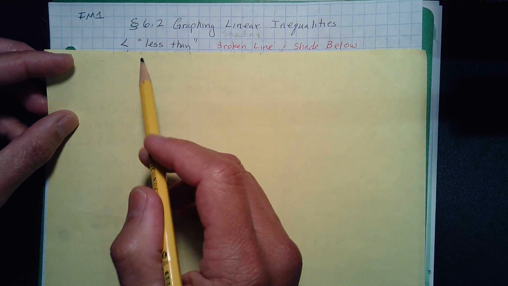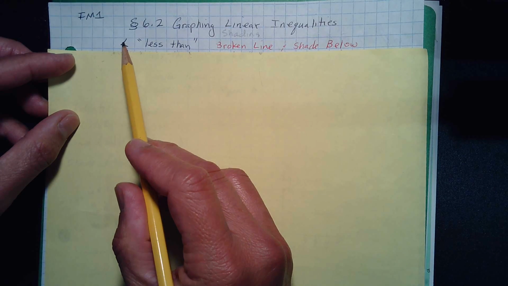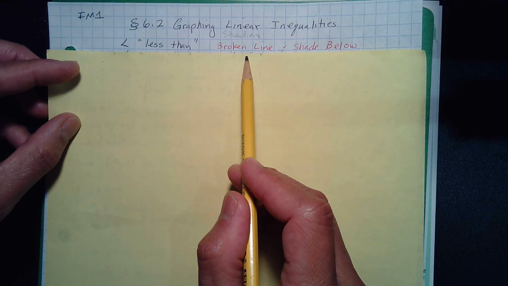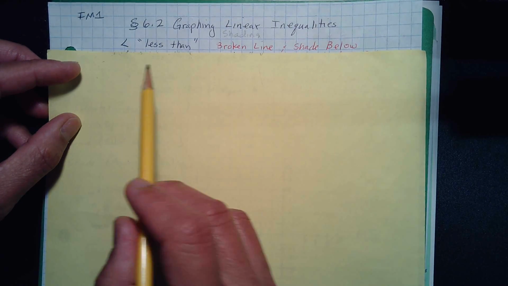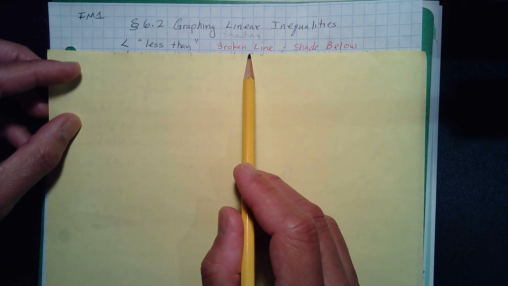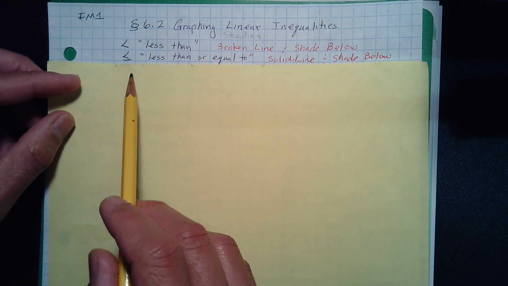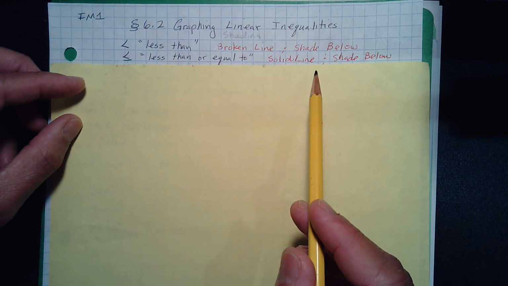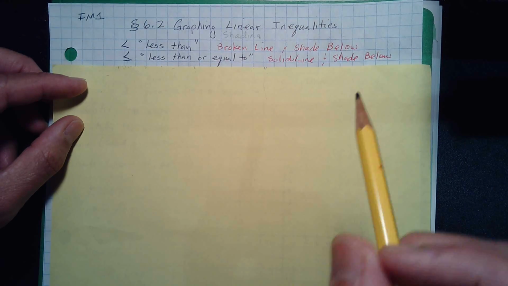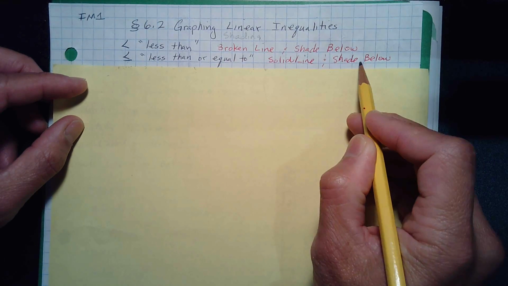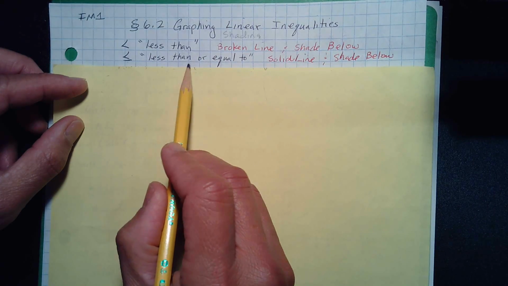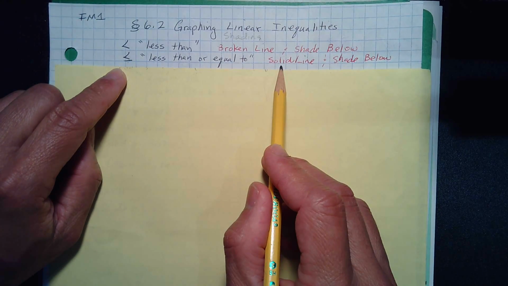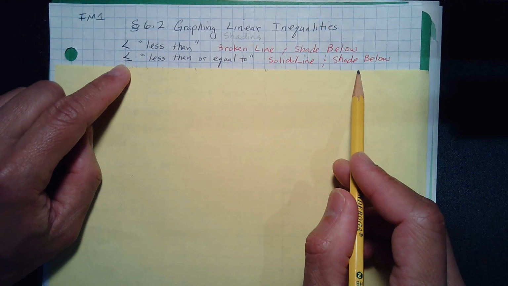Alright, so when you see this inequality, this is the less than symbol. What we're going to graph is a broken line, shade below. So again, when it's less than, broken line, shade below. When it's less than or equal to, we're going to have a solid line and we're going to shade below. So less than or equal to, solid line because there's an equal sign, and we shade below.